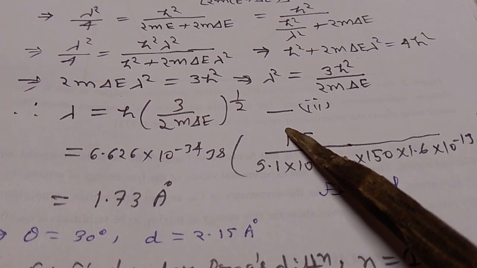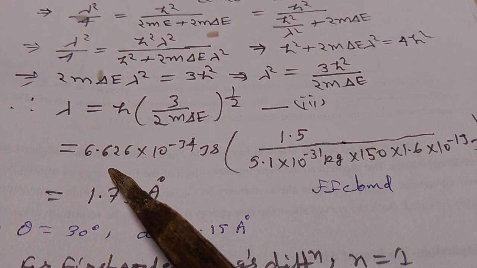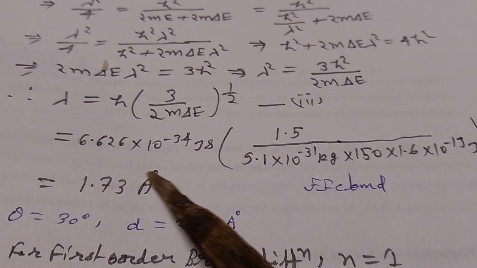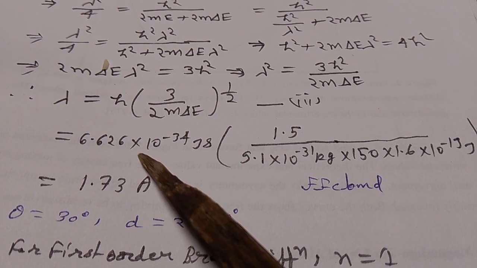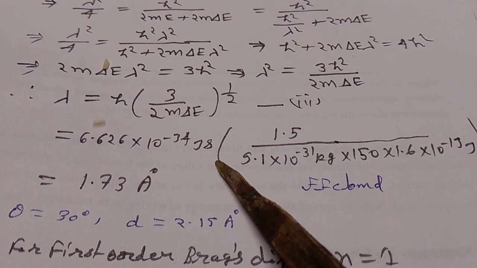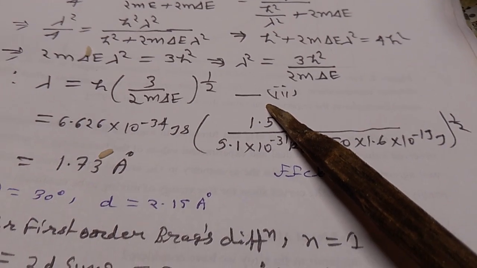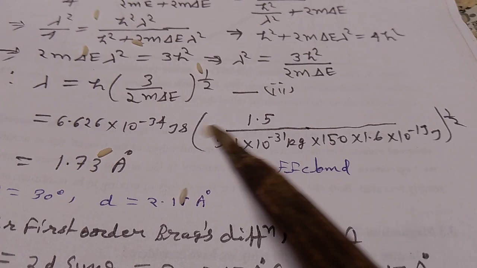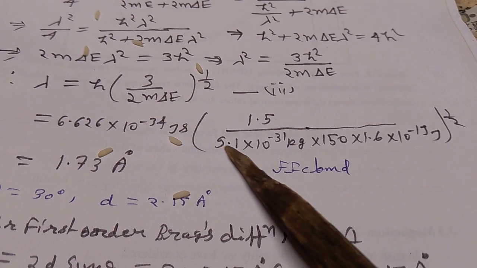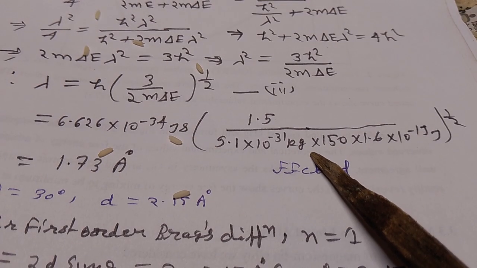This is the equation, and using all values, because all values are given, h is 6.62 into 10 to the power minus 34 joule second, 3 by 2 value is 1.5, and the mass of electron is 9.1 into 10 to the power minus 31 kg.